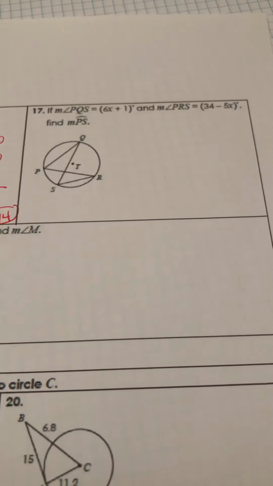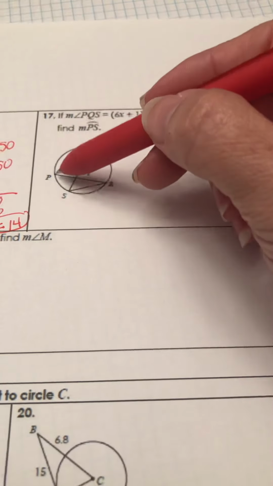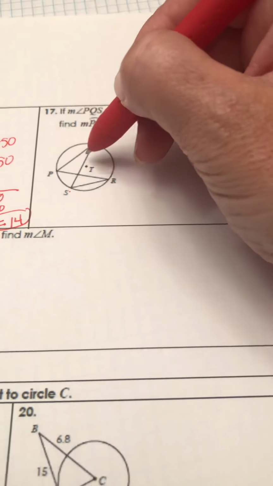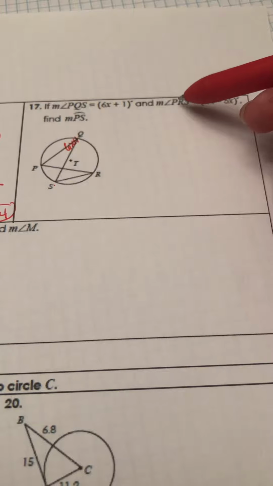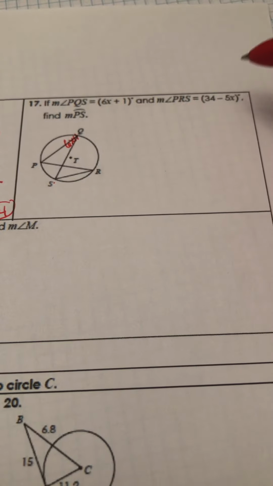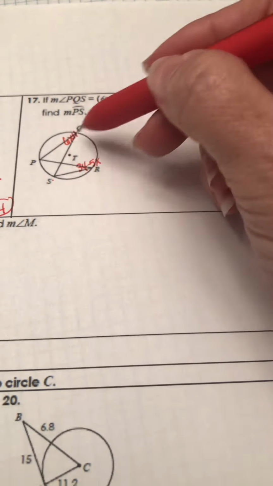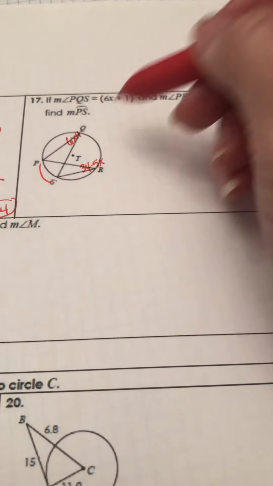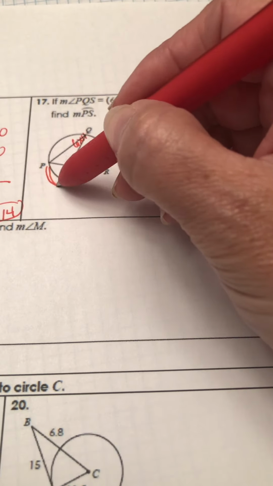Now looking at number 17, we've got the measure of angle PQS. Let's find that. PQS is 6x plus 1. Then we've got PRS. PRS is 34 minus 5x. Now notice PQS intersects this arc, and then PRS intersects the exact same arc.